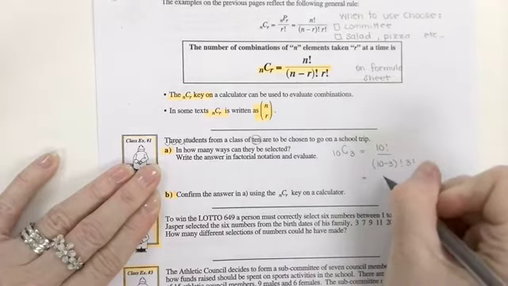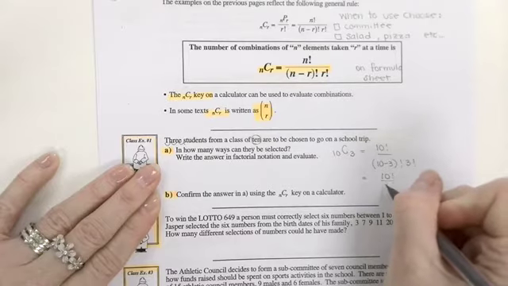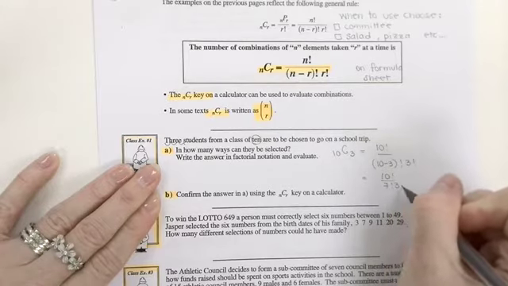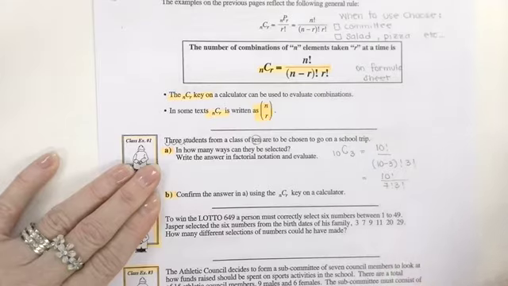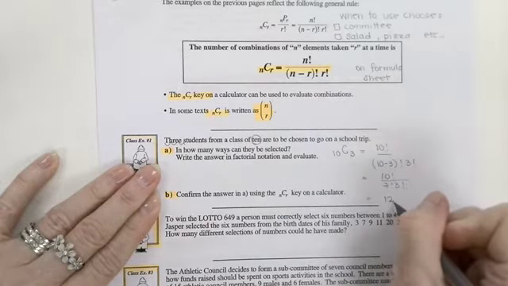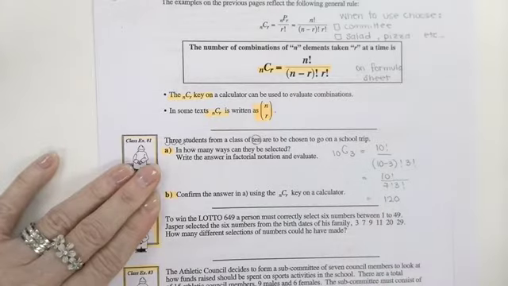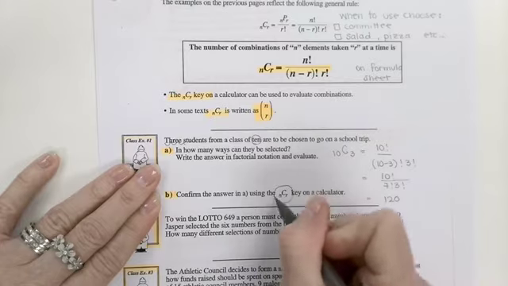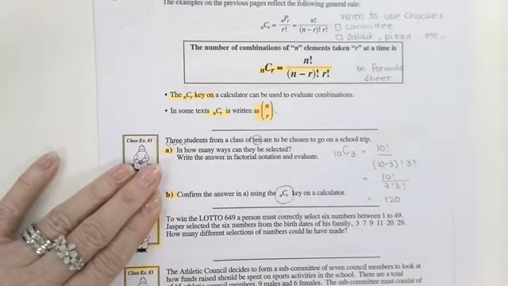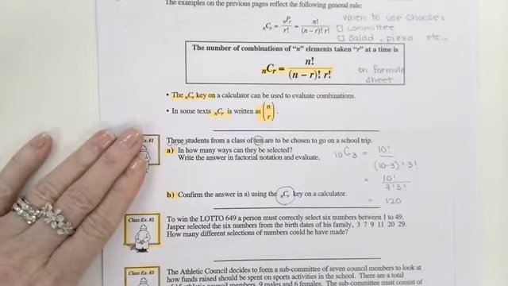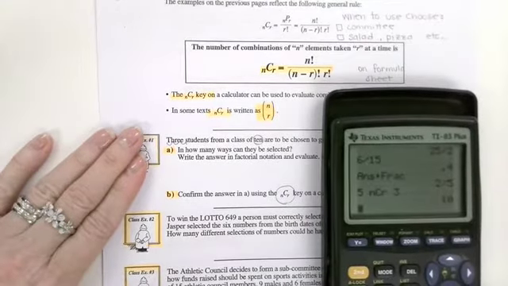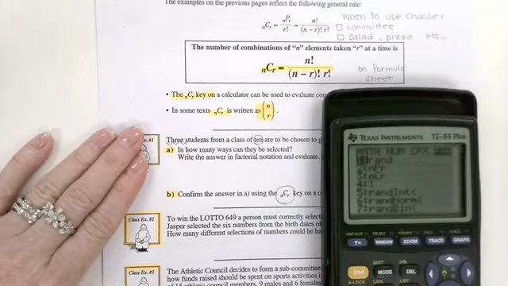So that's 10 factorial over 7 factorial, 3 factorial. And we could put it on our calculator at this point and get 120, which really then, why didn't we put it on our calculator at the very beginning? So really, I guess we're going to confirm that using the choose key, but certainly we are going to do that most of the time with our choose button. So 10 choose 3 is 120.